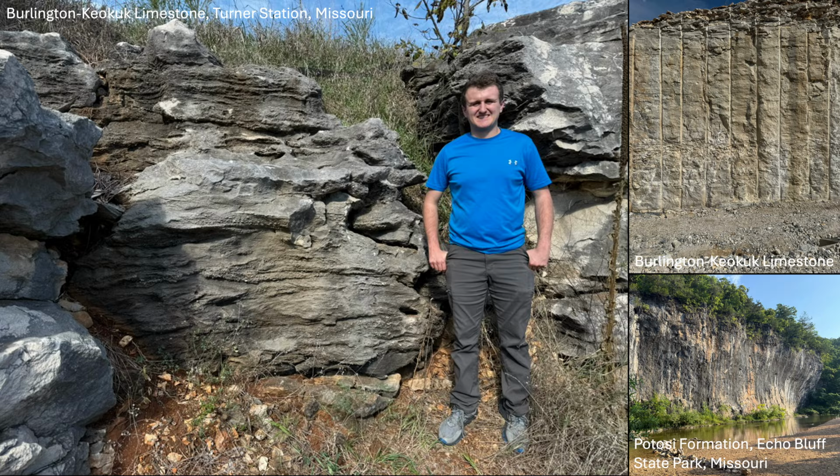And when they die, they kind of become disarticulated. You may see them if you're in the Springfield area. You've probably seen crinoids before. So crinoid columnals tend to be round. They look like beads almost.